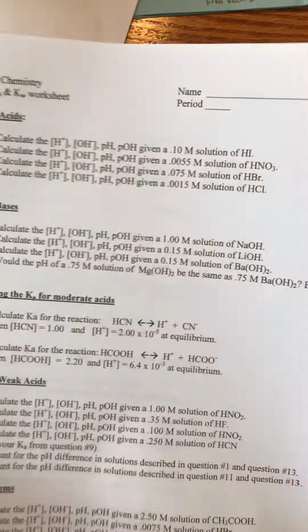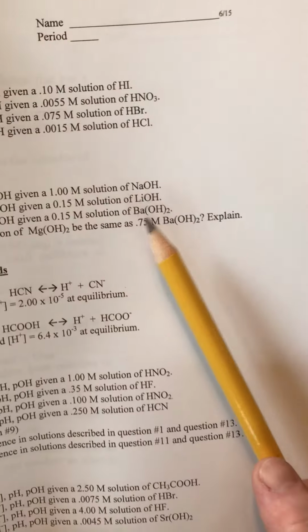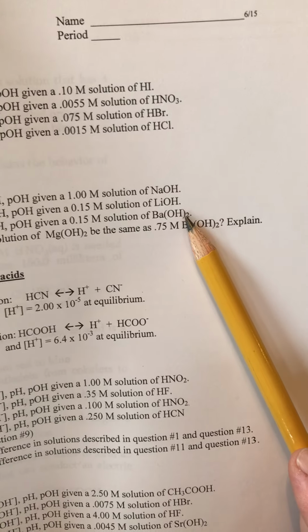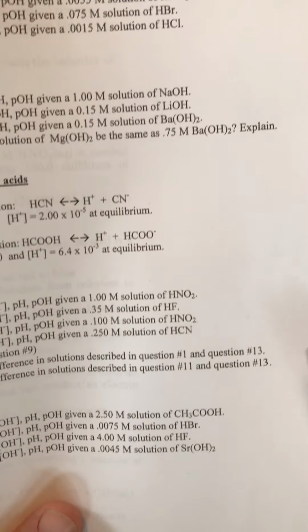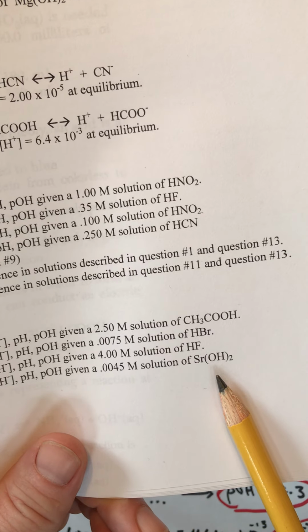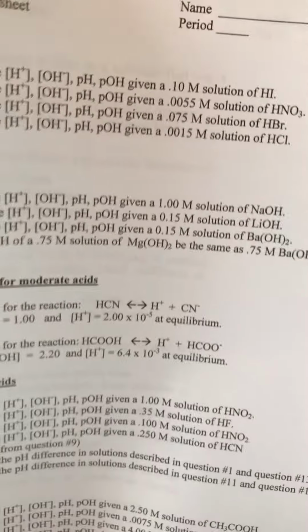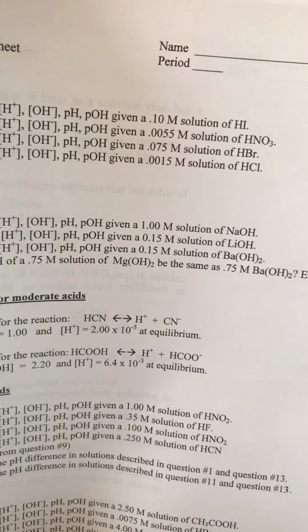All right, look out for ones that don't have one-to-one stoichiometry, things like barium hydroxide. You're going to get 2 hydroxides for every 1 barium. I think you'll see that again down here in number 20, for strontium hydroxide. Most of the time the stoichiometry is 1-to-1-to-1, but not always.